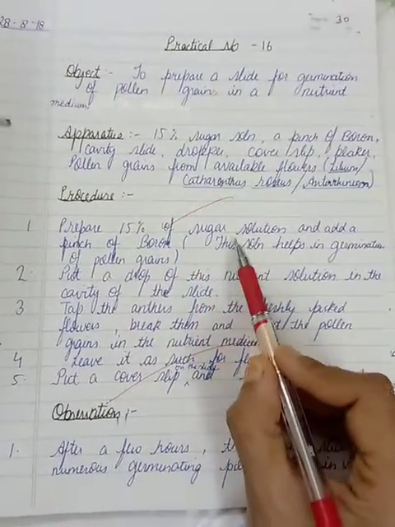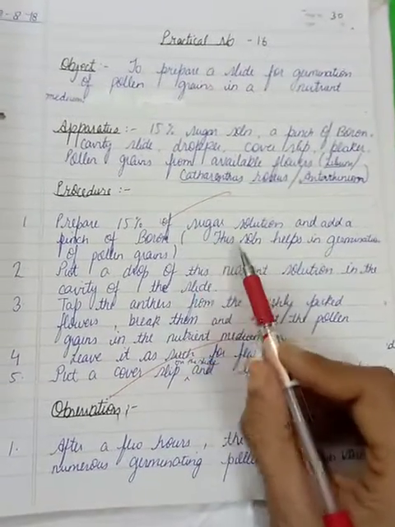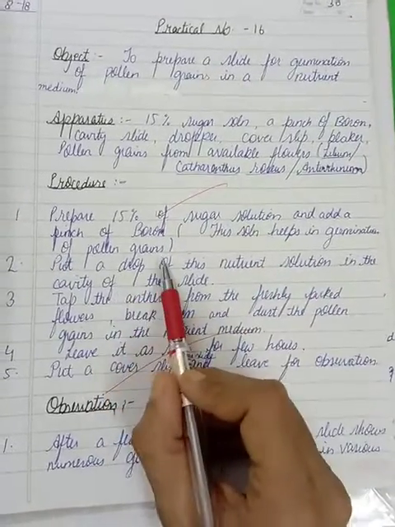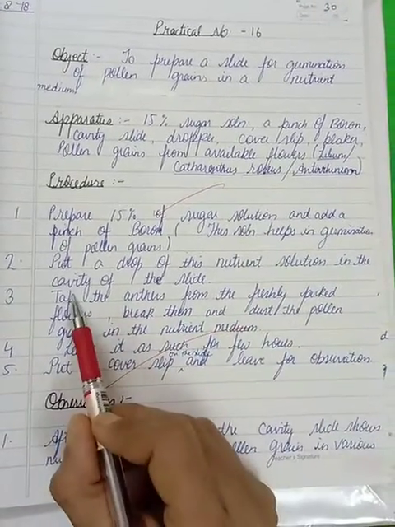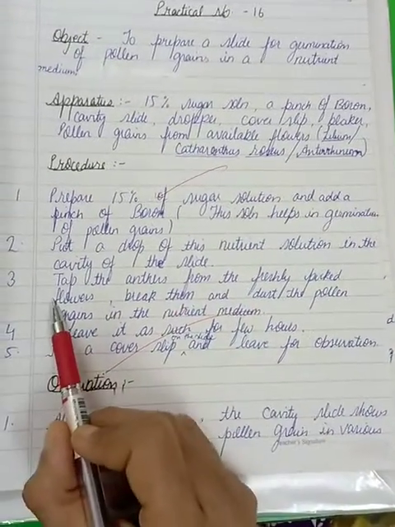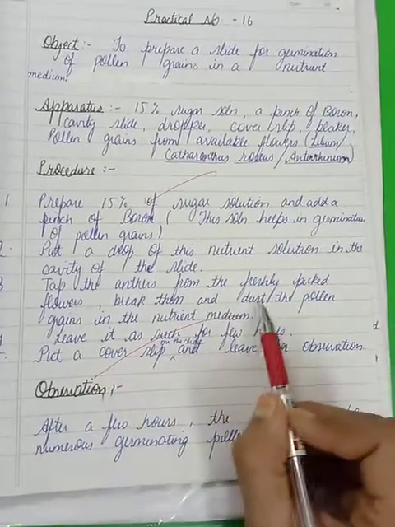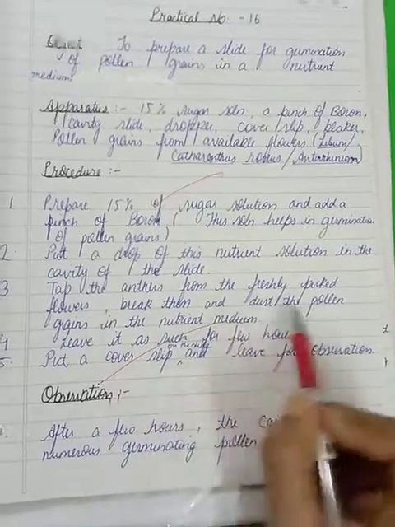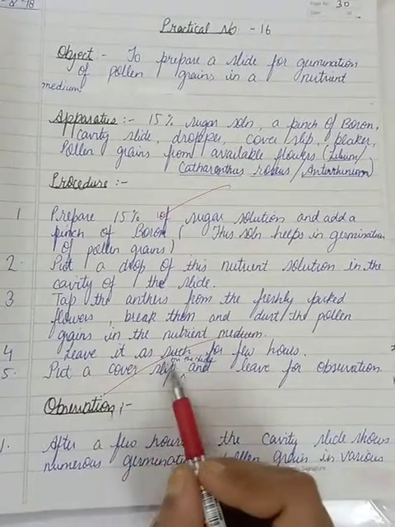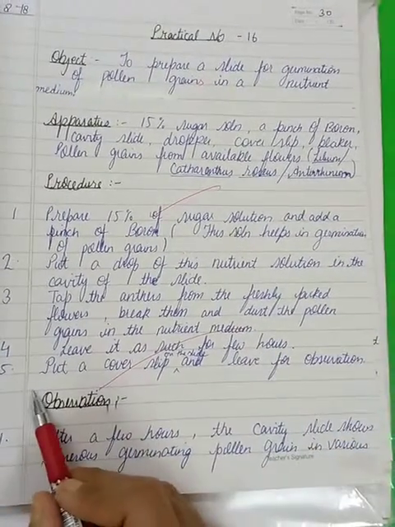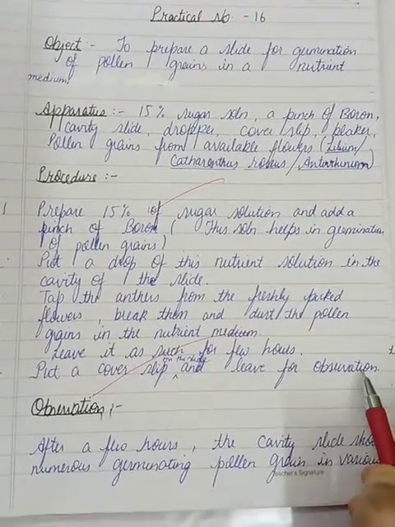Prepare 15% sugar solution and add a pinch of boron. In the brackets you will write: this solution helps in germination of pollen grains. Next point, put a drop of this nutrient solution in the cavity of the slide. Third point, tap the anthers from the freshly picked flowers, break them and dust the pollen grains in the nutrient medium. Fourth point, leave it as such for a few hours. And the last point, put a cover slip on the slide and leave for observation.